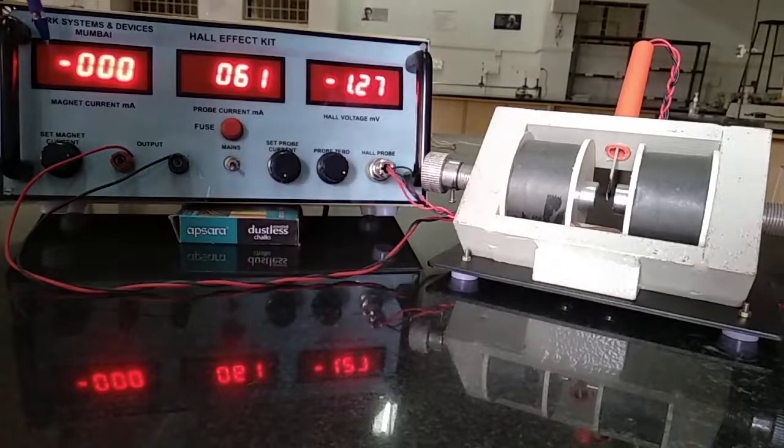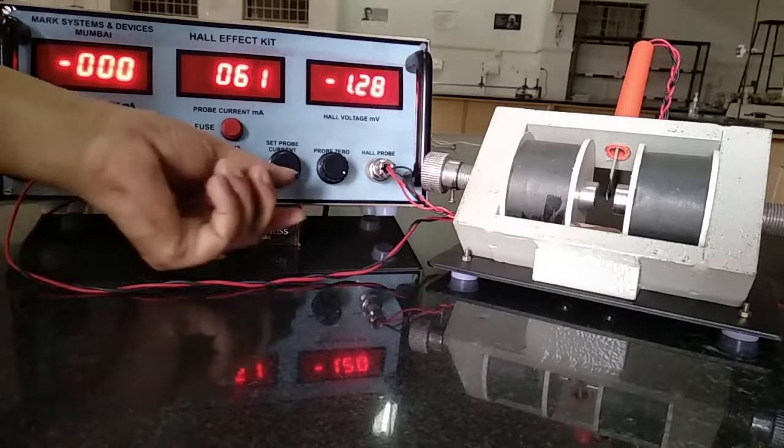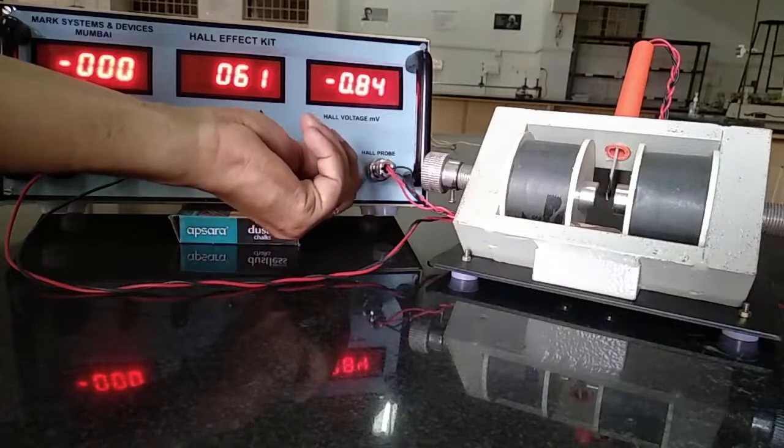And here, for zero current through the magnet, we have to initially set the current through the magnet as 0, and the corresponding Hall voltage should also be 0. So this is the initial calibration.